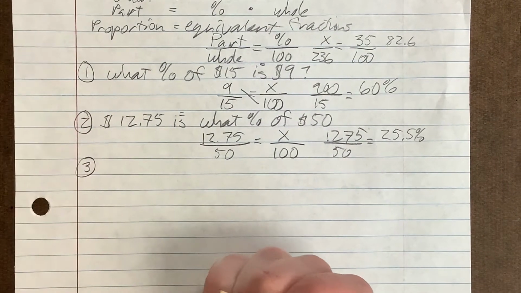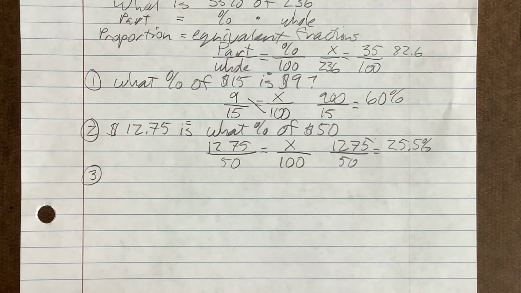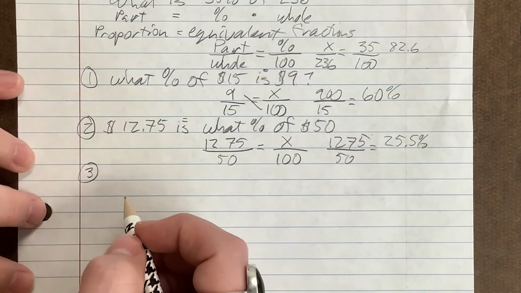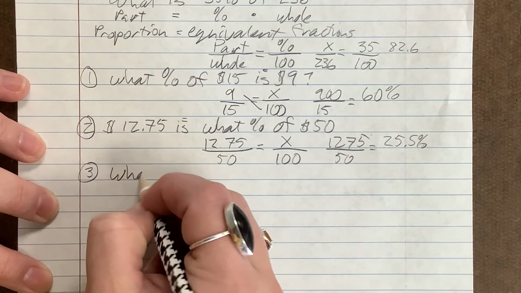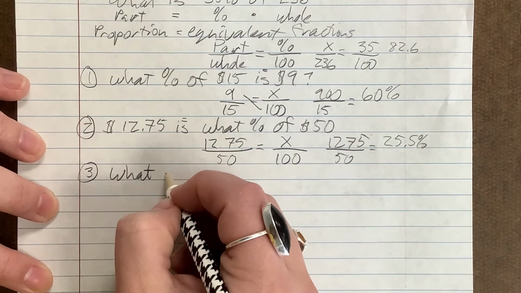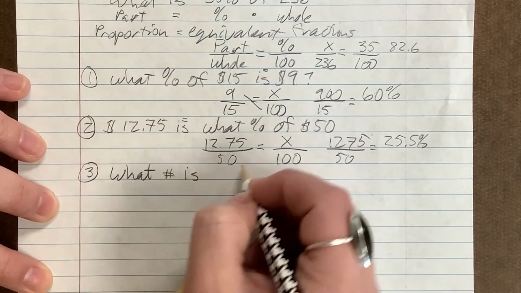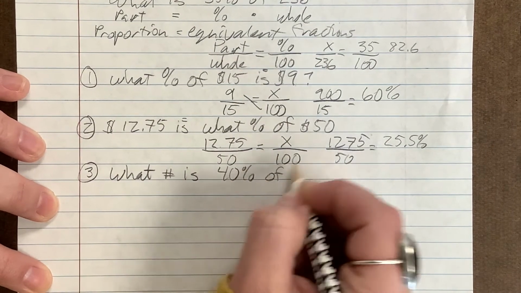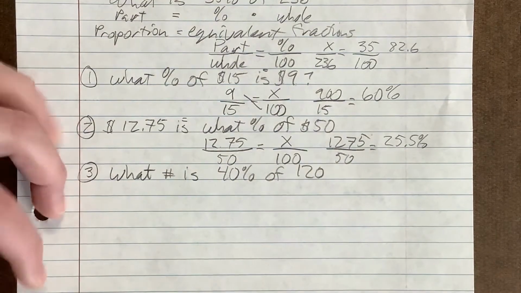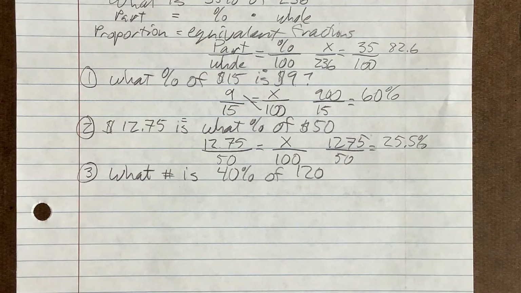Alrighty, let's try this again. This time we're going to solve for a different thing. Let's see if we can figure out what different thing we're going to solve for. What number is 40% of 120? Okay, so let's look at our parts.